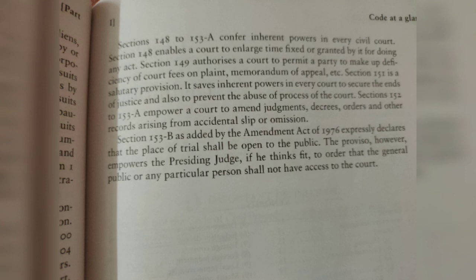Section 153B, as added by the Amendment Act of 1976, expressly declares that a place of trial shall be open to the public. The proviso, however, empowers the presiding judge, if he thinks fit, to order that the general public or any other particular person shall not have access to the court.